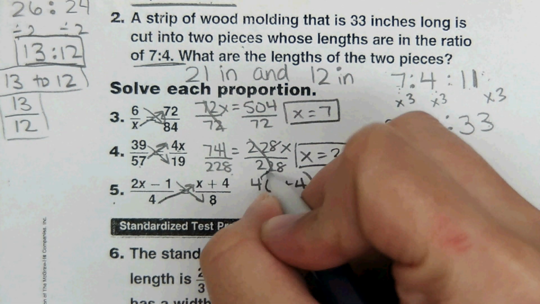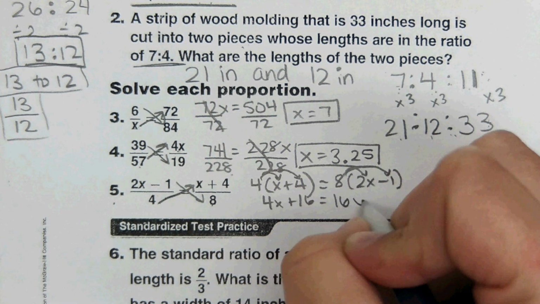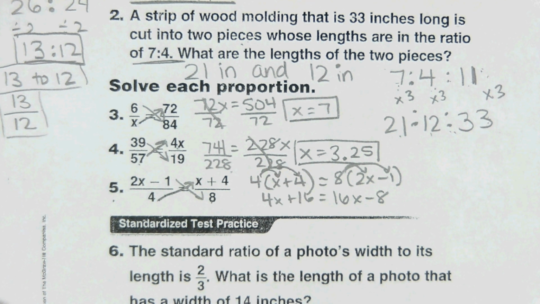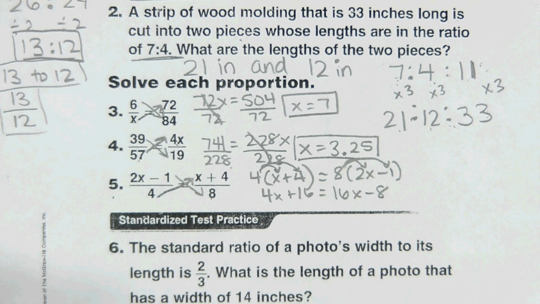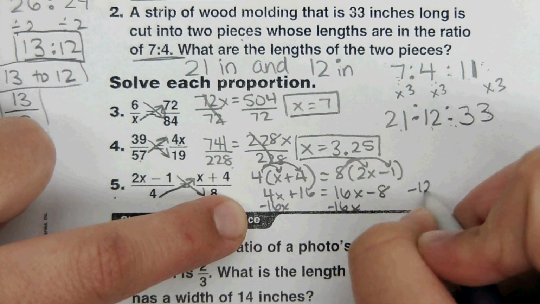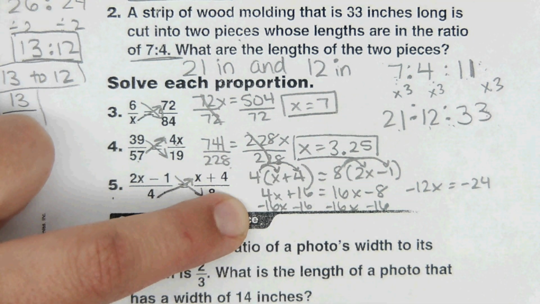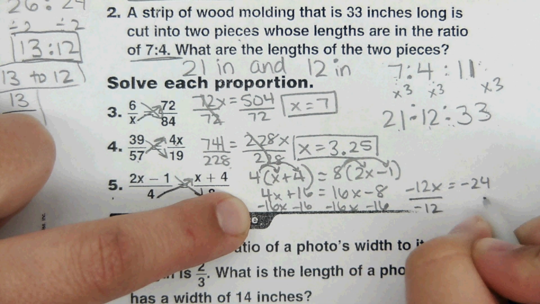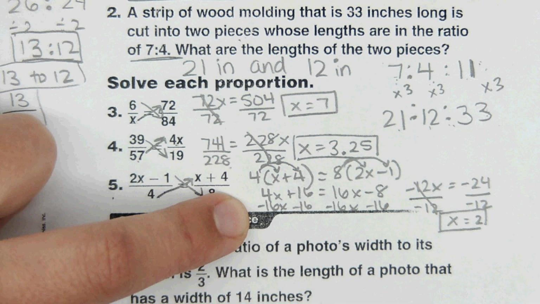What you do from here is you distribute, so 4 times x would be 4x plus 16, and 8 times that, we get 16x minus 8. And then just solve this as you feel comfortable. Negative 12x equals negative 24, x equals 2. So all that work to get x equals 2.